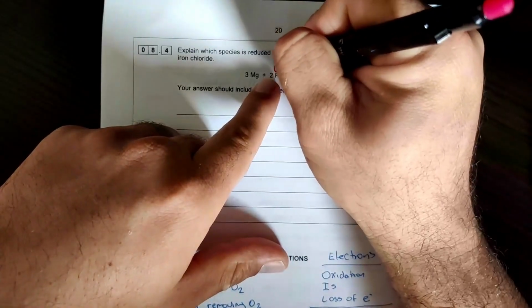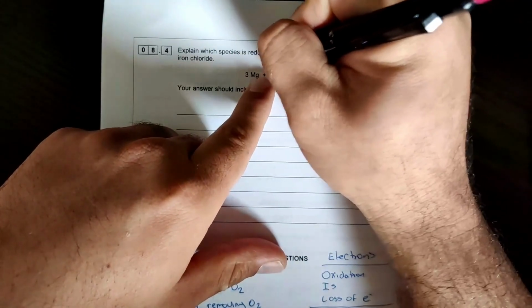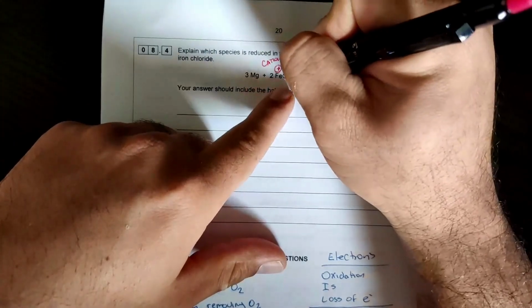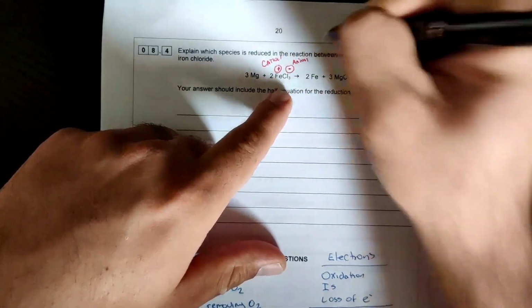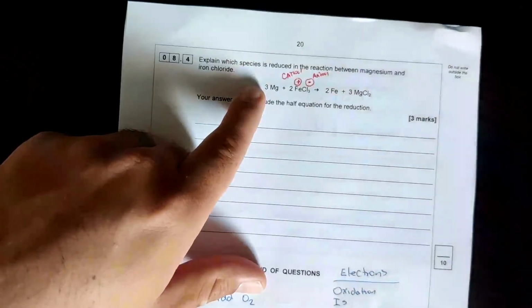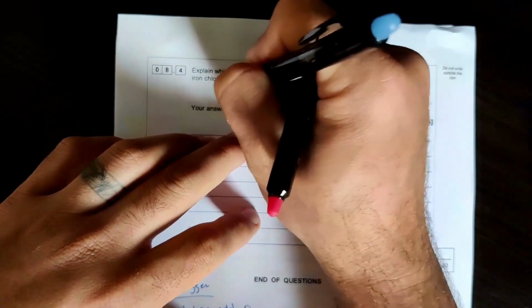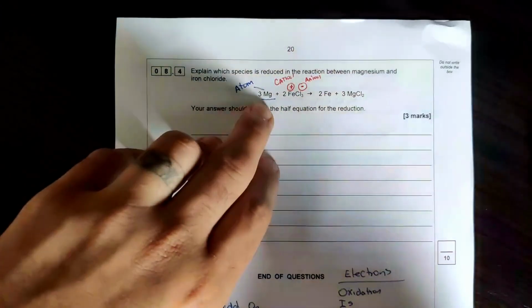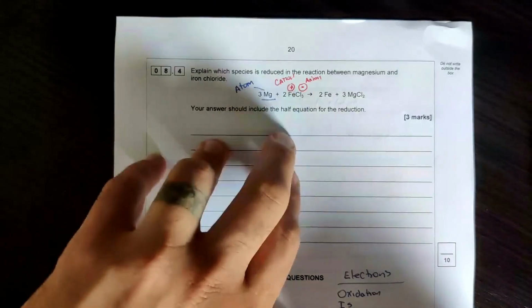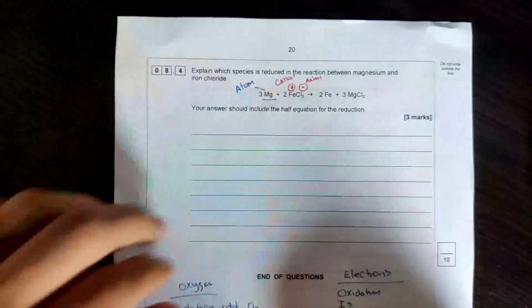Now, before we move on, I was just going to emphasize this here. This is a cation. This one is an anion. And this one here, and I'm going to do this in a different color, this is just an atom, because it doesn't have a charge. This one is positive, so it has to be a cation. That one is negative, so it has to be an anion.